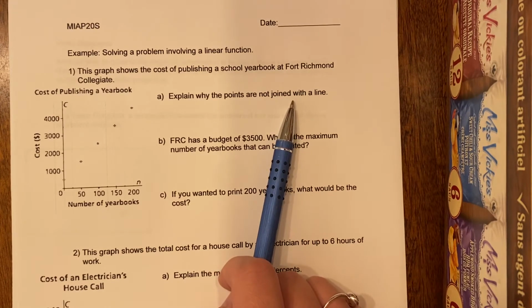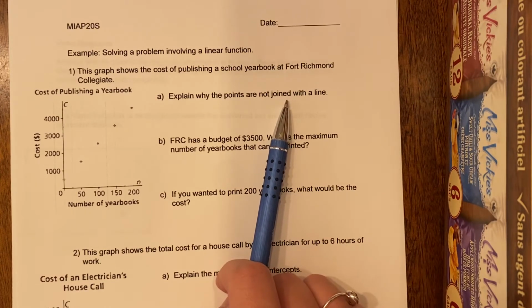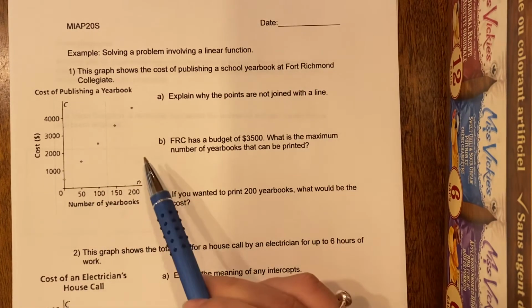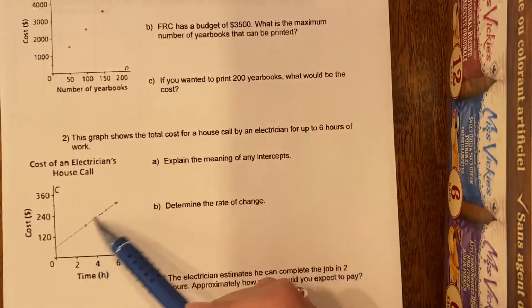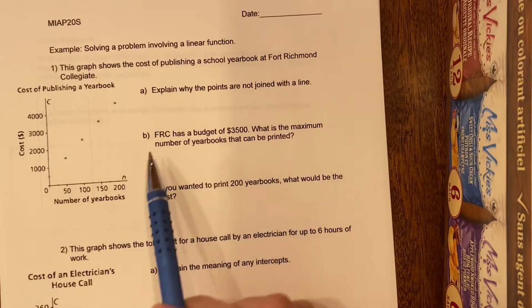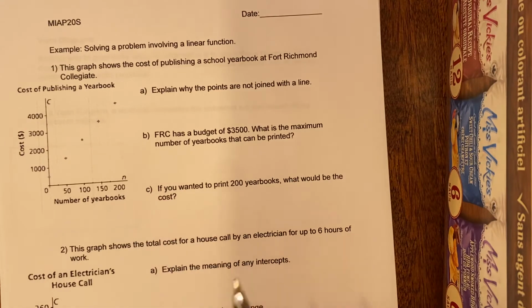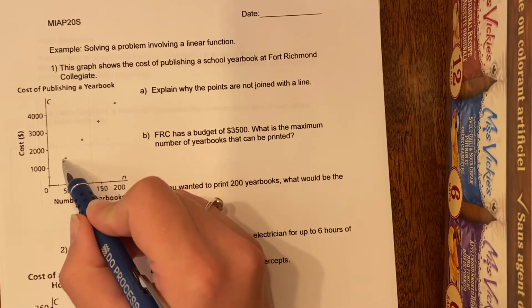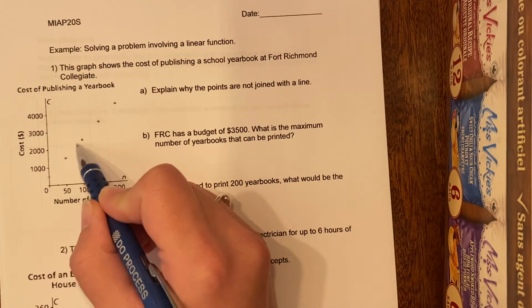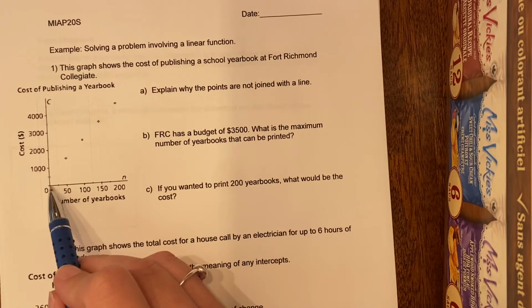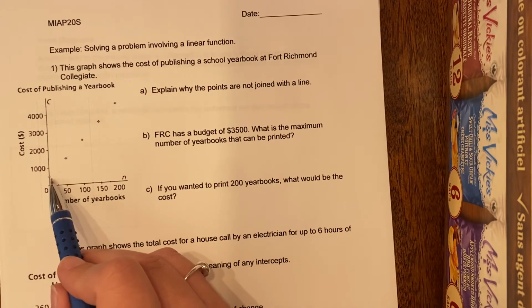Now, we talked about this quite a while ago. When there are individual points like this, we call them discrete. If it was joined by a line like this one, we would call that continuous. And what I want to think to myself is, would it be reasonable to throw a ton of little dots in the middle there? So many little dots that they would kind of connect to each other and join a line. So can I buy one yearbook and have it printed?